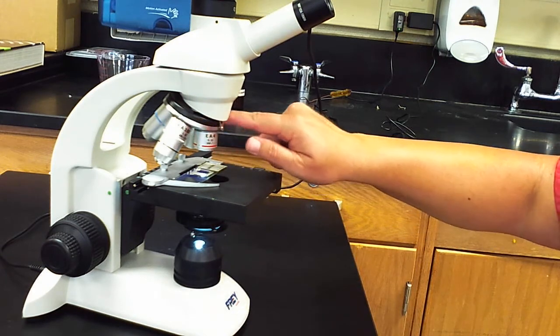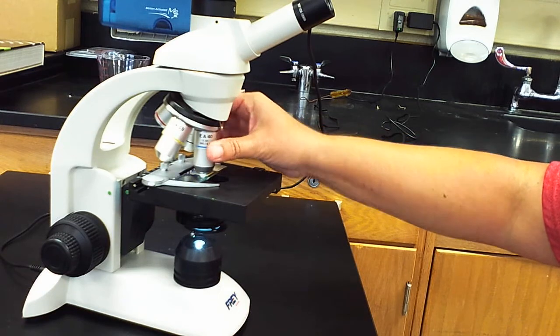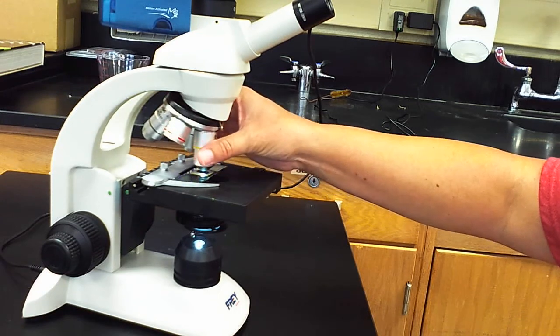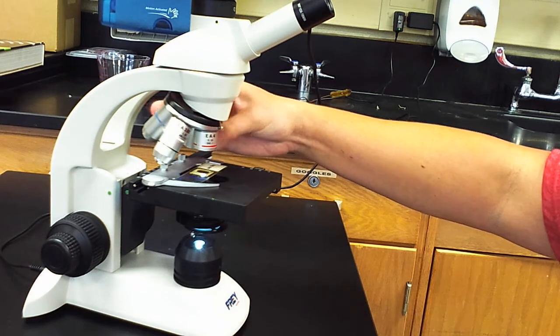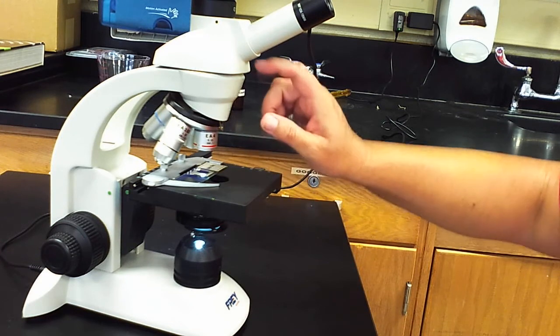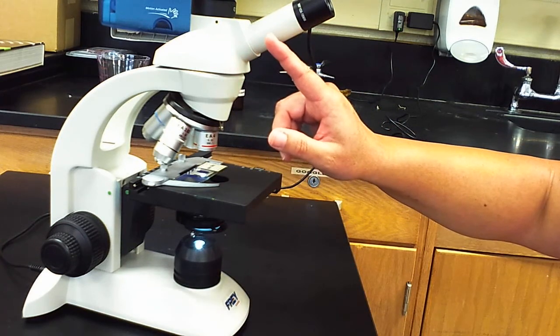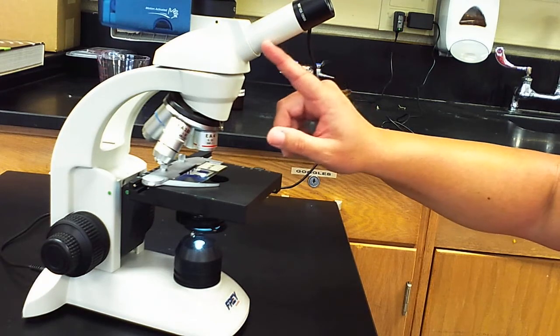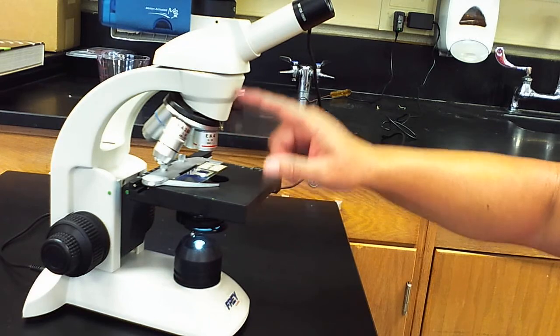And then this little part here that you notice I was rotating these objective lenses on, this is called the rotating nose piece. You can hear it or you can feel when those objective lenses click into place. Up through here, this is called the body tube, although we don't really pay much attention to that in class, but that's where we have some mirrors in there to reflect the light that's coming through our particular specimen.